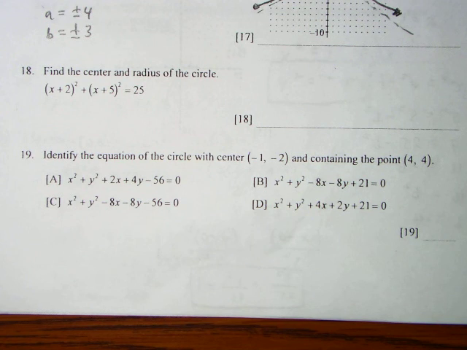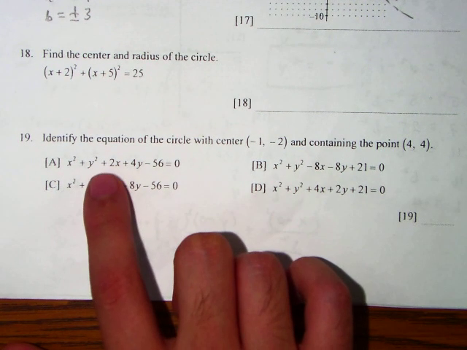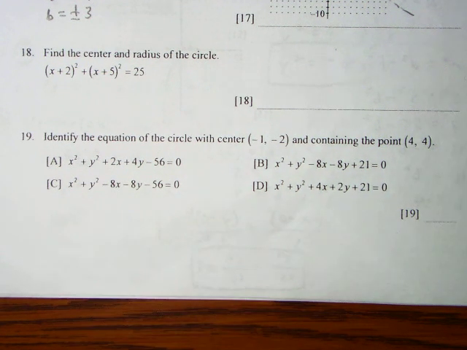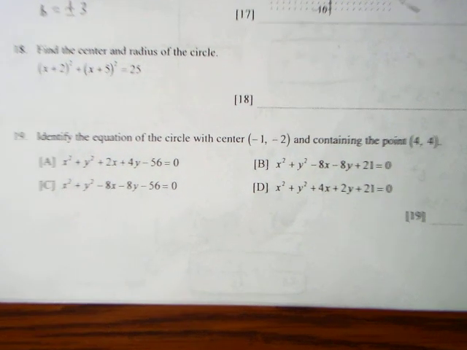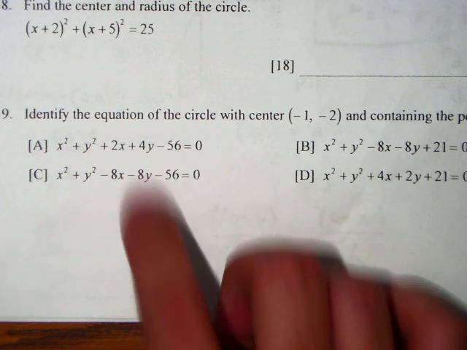Okay, this is one where you need to rewrite the equations. But what you should notice is that when you're completing the square, you're always going to take half of that x value. So here's a little shortcut on how you could do this problem. I'm looking at choice A right here: x squared plus y squared plus 2x plus 4y minus 56 equals 0.